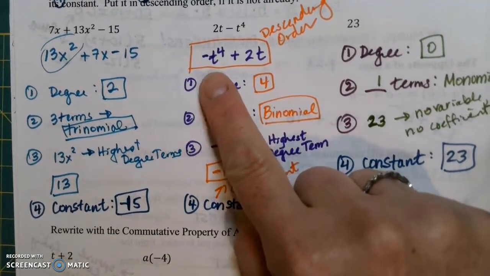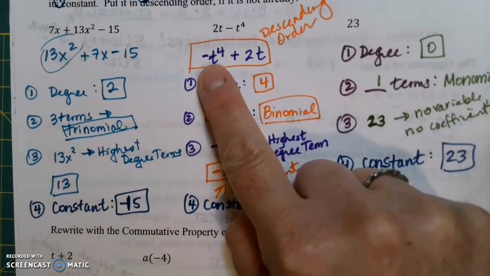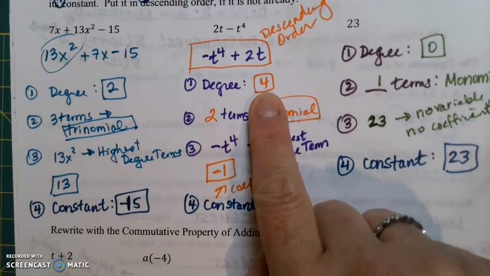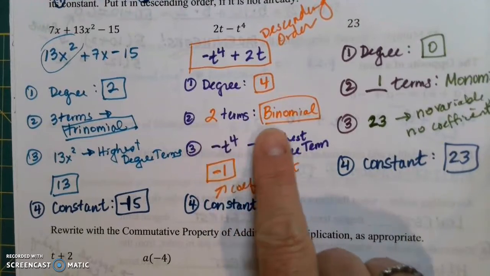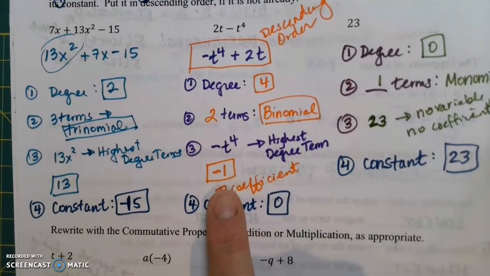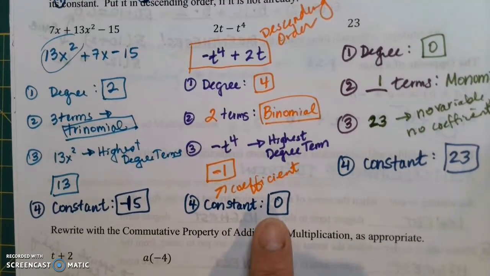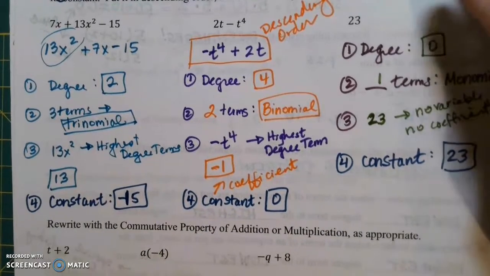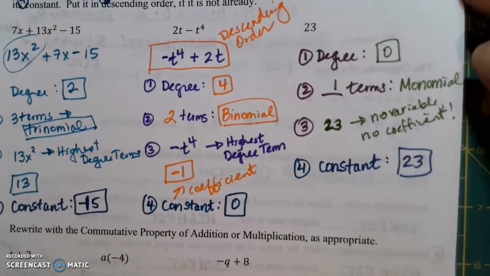In the second one, putting it in descending order will be negative, or the opposite of t to the 4th plus 2t. So the degree is 4. That's the highest exponent. There are 2 terms, which makes it a binomial. And then looking at the highest degree term, we look at the coefficient. That'll be negative 1. And then the constant in this case is 0, because there's not one listed, which means that it's, again, a hidden one. We don't have to stick 0 on there because it's a constant. It just doesn't happen to be there. But we do need to remember that that would be the constant.